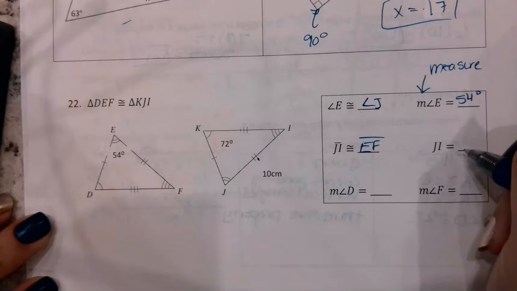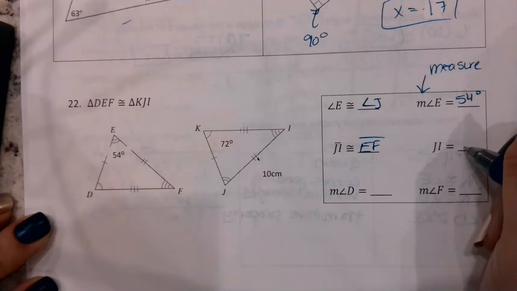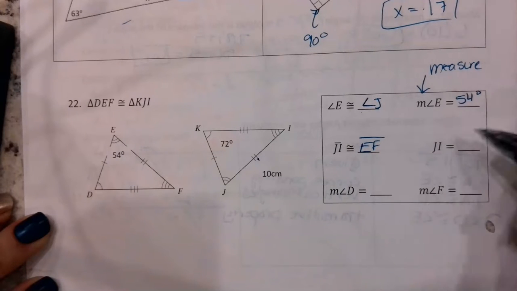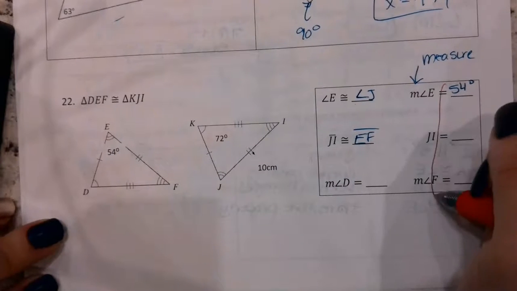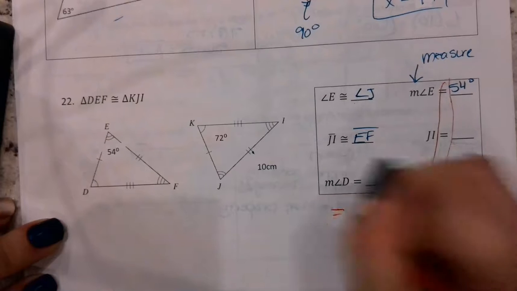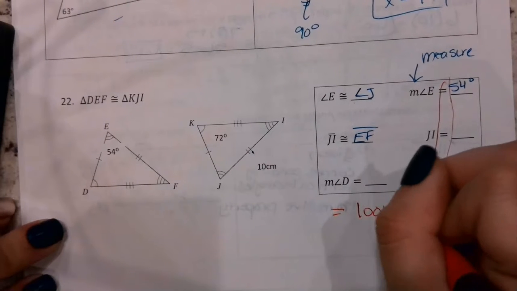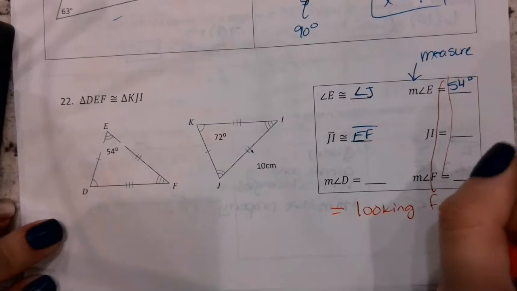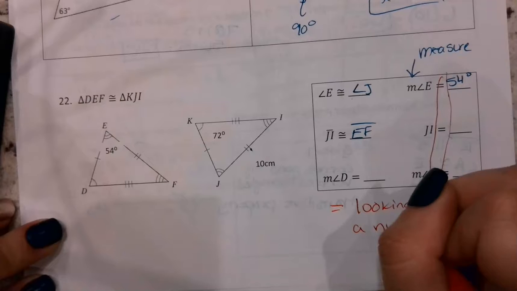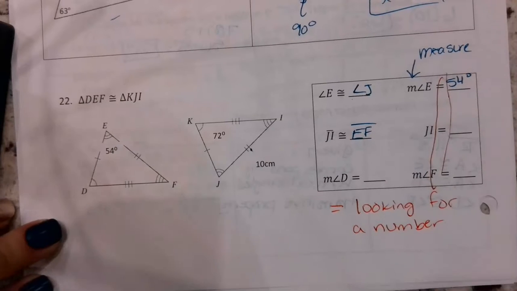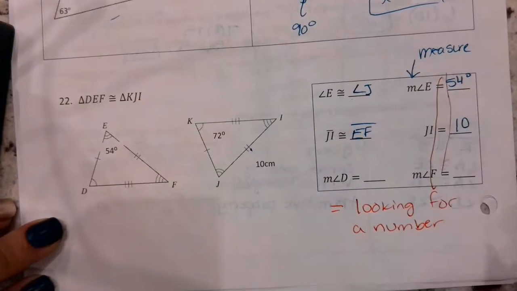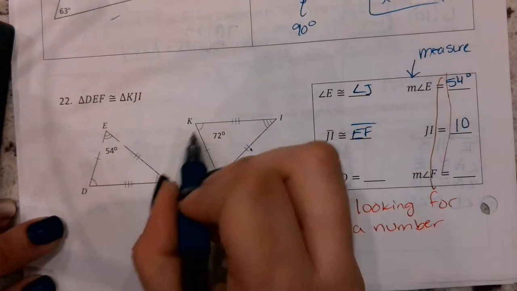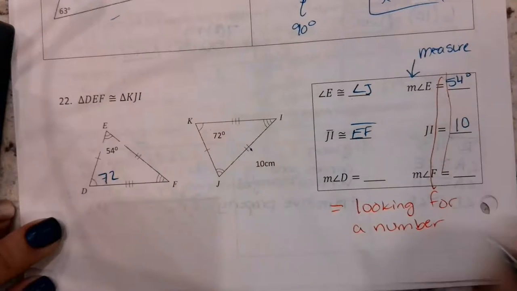Then I actually want to know the measure of JI over here. Anytime I have the equal sign, it's looking for a number. So JI is 10.